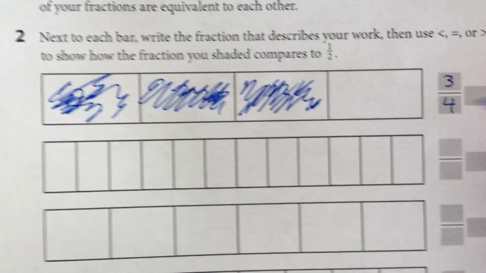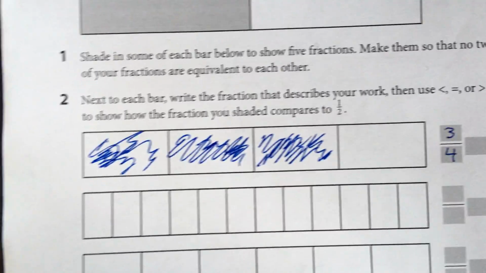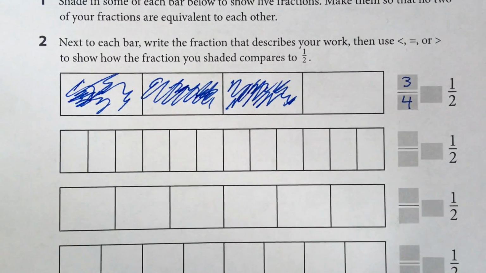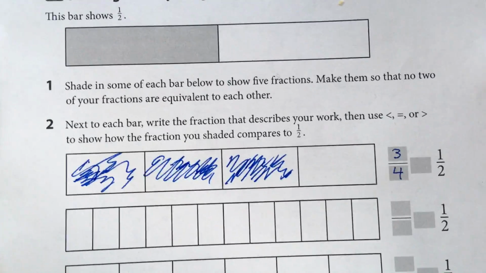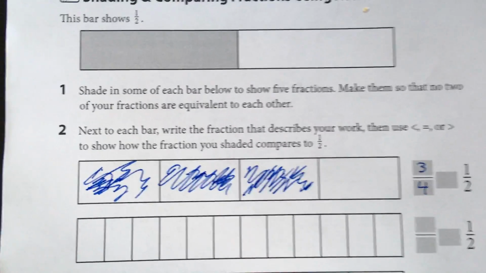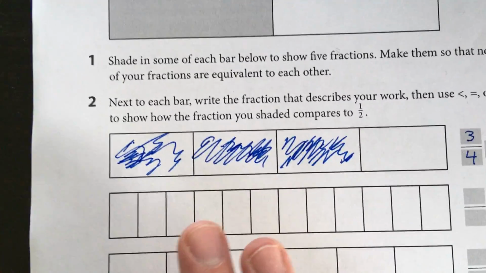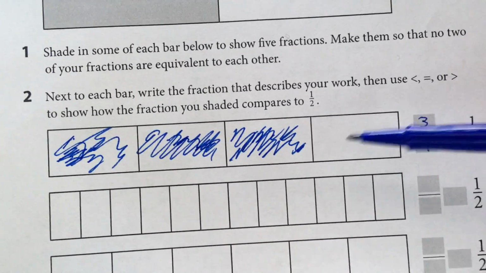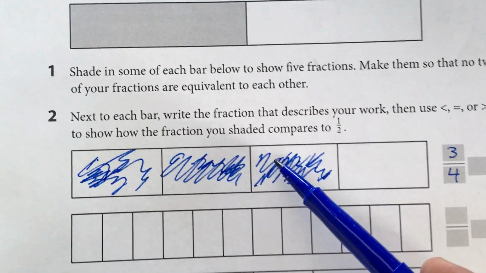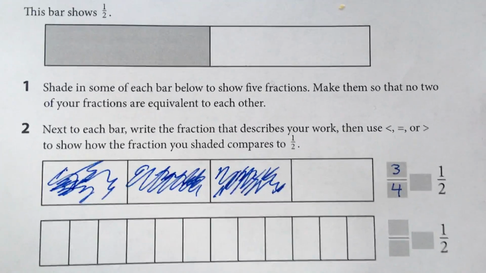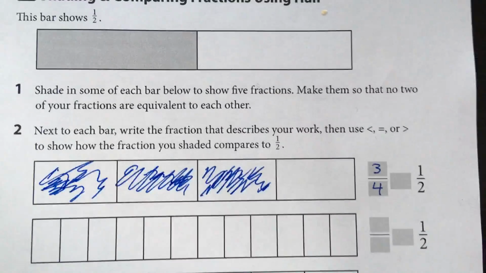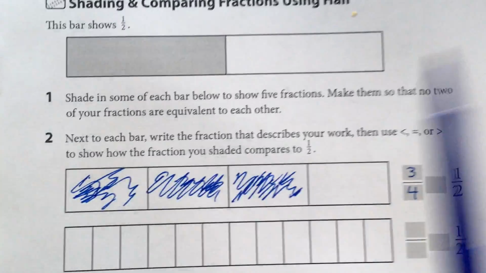Comparing 3/4. Okay, and now I need to use those greater than, less than, or equal sign to compare these. Now, most of you are looking at this and already know the answer, but if you need to, you can compare what you shaded in to this up top and use that to help you figure out if what you shaded in is greater than, equal to, or less than 1/2.